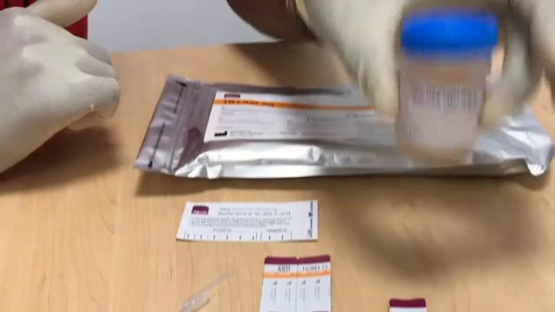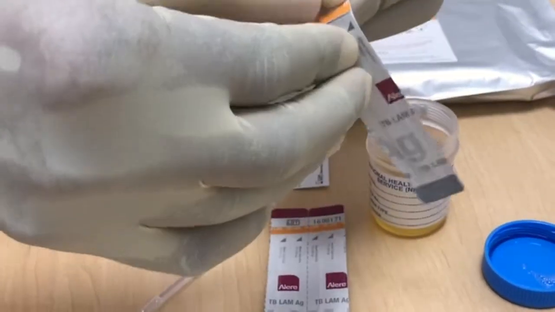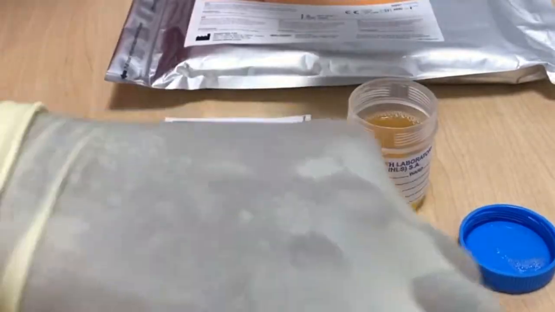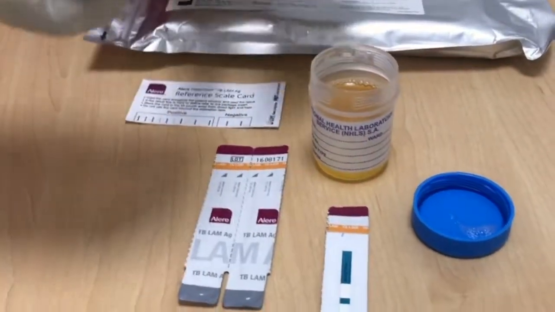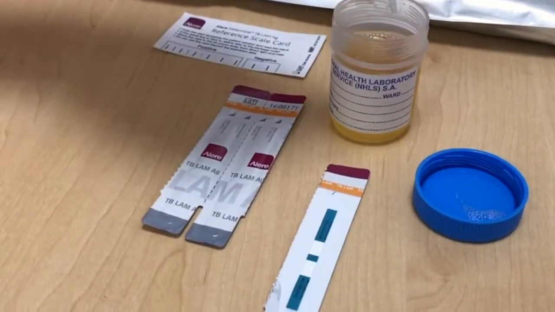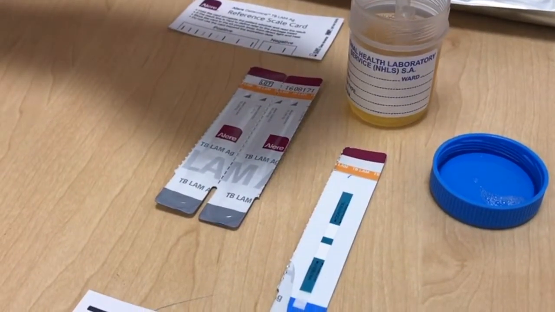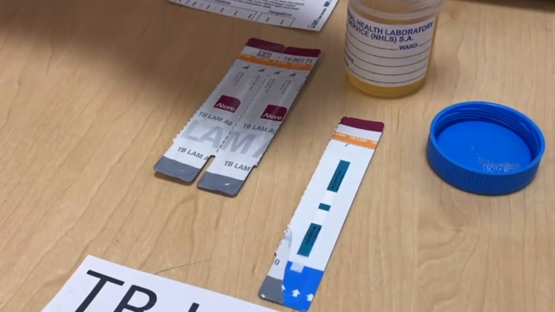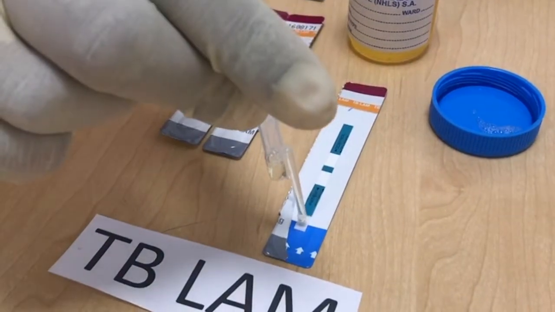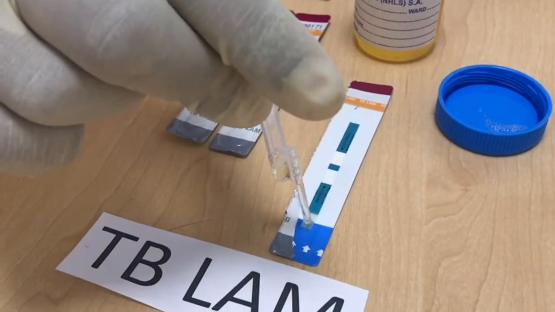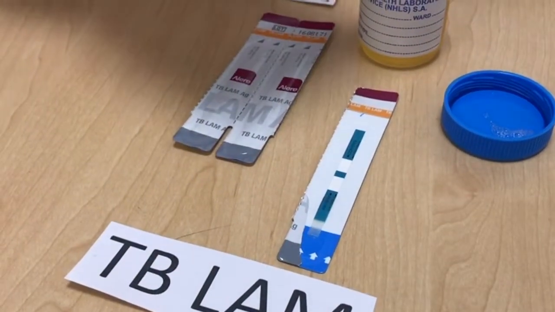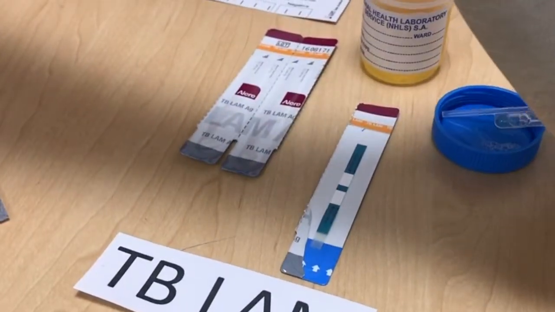So here is my urine sample for my patient. All I need to do, like any other rapid test, is peel open the rapid test. Here's my pipette, already calibrated. It comes with the test. I take just a drop of the sample and I put it on the pad. Right, and I wait for 25 minutes to get my results.